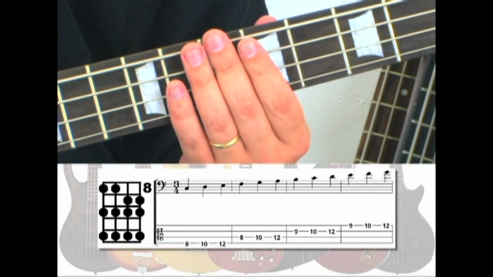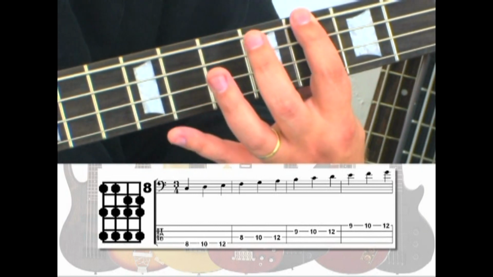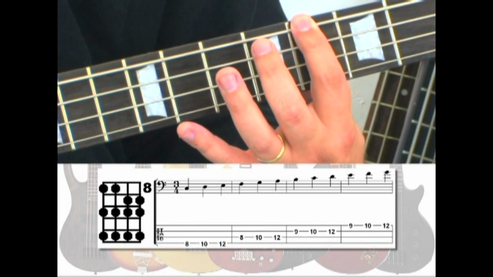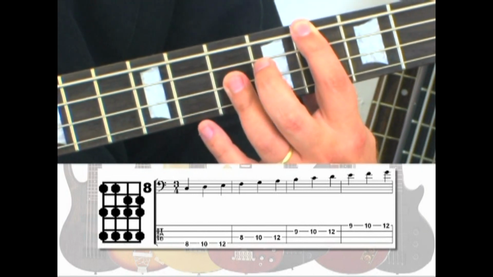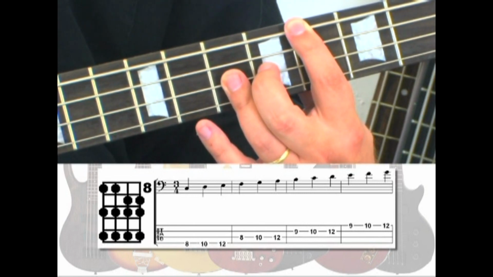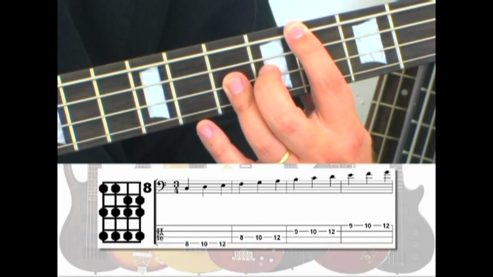The C major root notes are on the 4th string, 8th fret, and 2nd string, 10th fret. There's an A minor root note on the 3rd string, 12th fret.